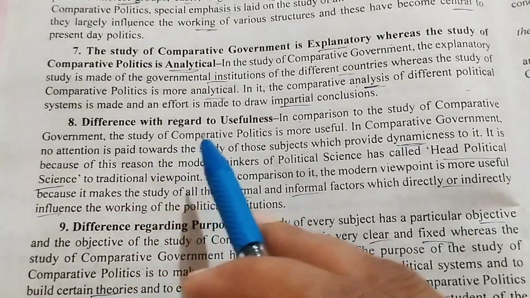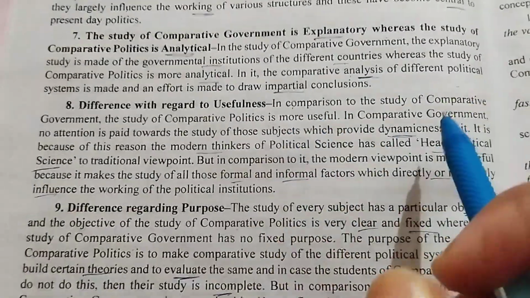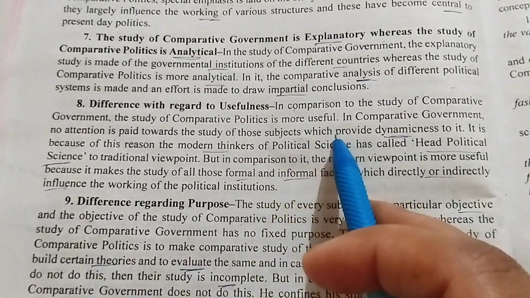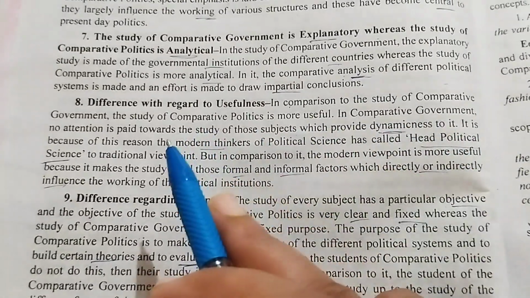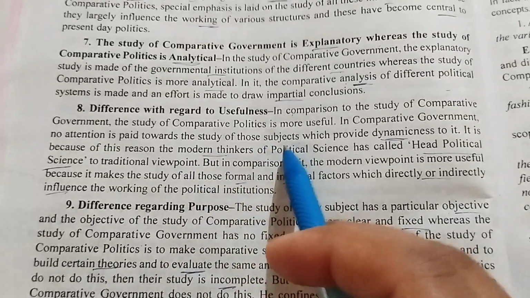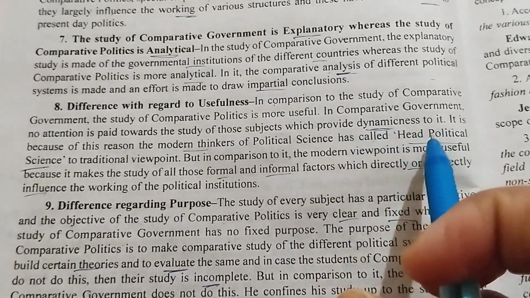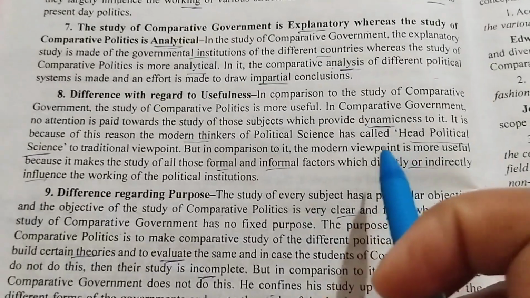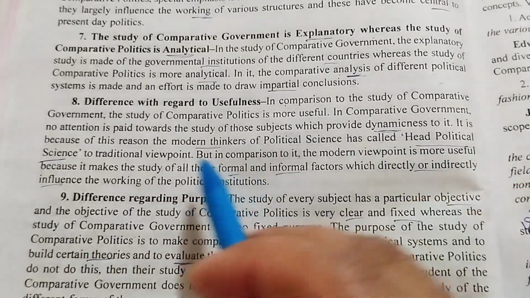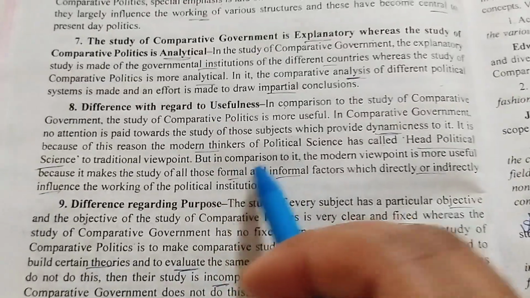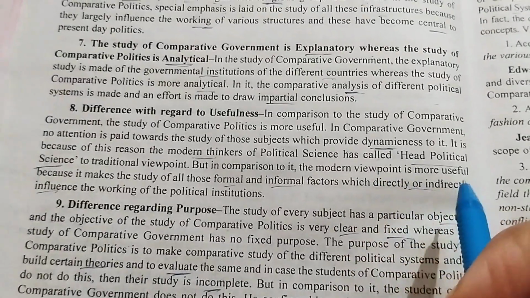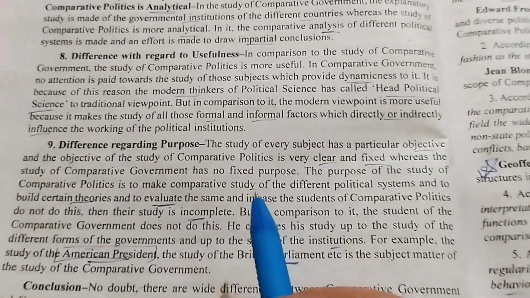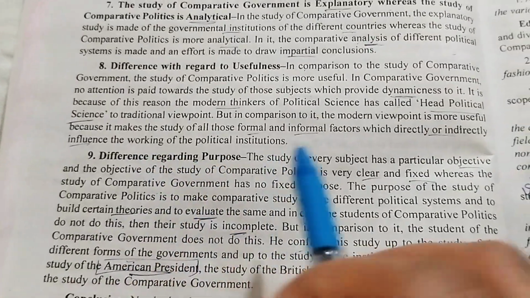Next difference is with regard to usefulness. In comparison to comparative government, the study of comparative politics is more useful. In comparative government, no attention is paid to those subjects which provide dynamics to it. For this reason modern thinkers of political science have called it the traditional viewpoint. The modern viewpoint is more useful because it studies all those formal and informal factors which directly or indirectly influence the working of political institutions.